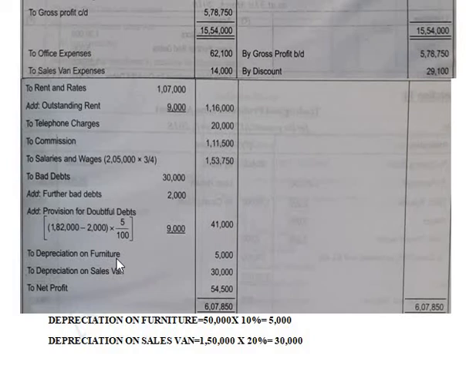Then you have depreciation on furniture. So how do you calculate depreciation on furniture? The furniture is 50,000. Then 10% is the rate of depreciation. You'll get here 5,000. Then depreciation on sales van. So sales van is 1,50,000. You'll get the amount from the trial balance, and the rate of depreciation is 20% from the adjustment. So we'll get here 30,000.